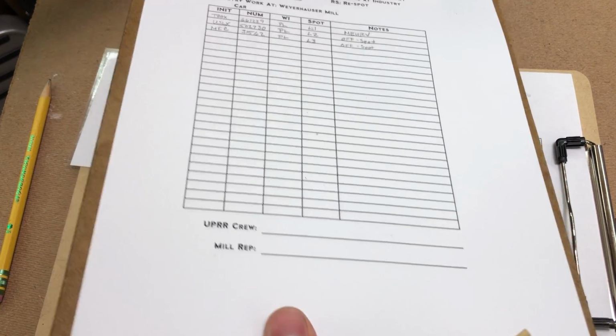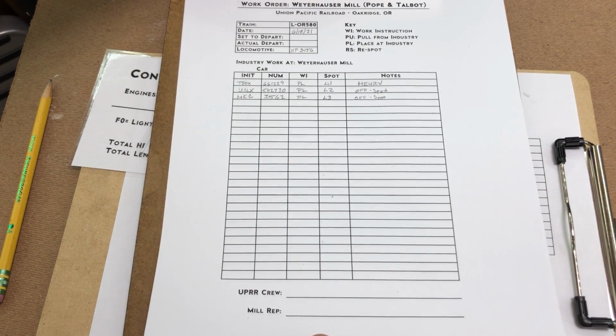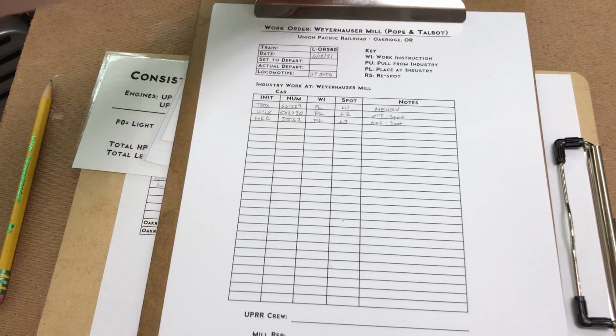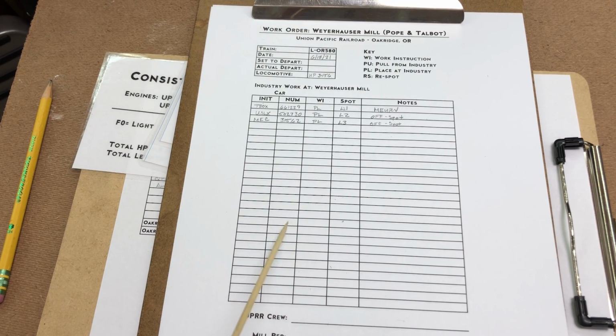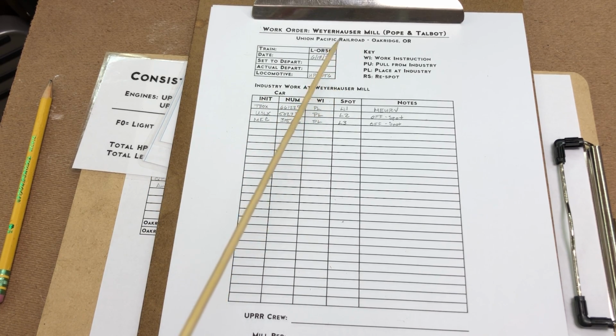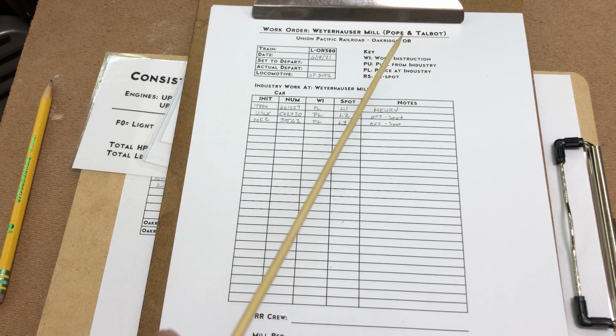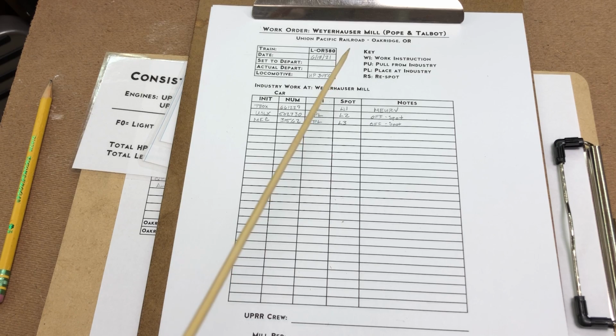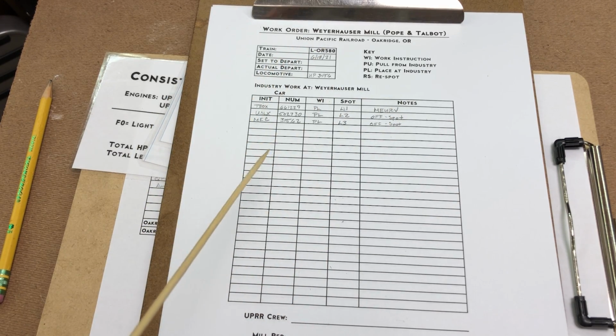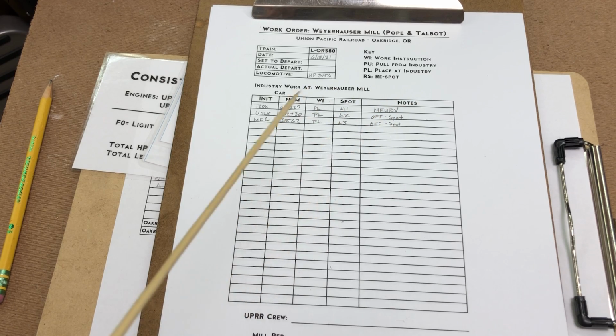And now here is the last piece of operating documentation. It's essentially a switch list for the local that works out of Oak Ridge for the mill, Weyerhaeuser or Pope and Talbot. This is based off of a work order by Lance Mindheim, basically made in Excel, and I copied some of his notations and design in how we put it together.